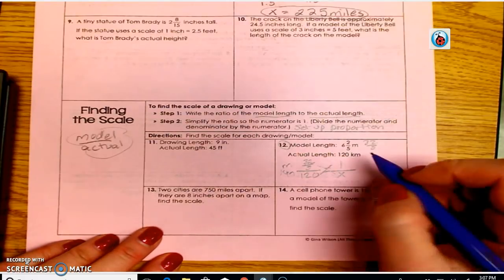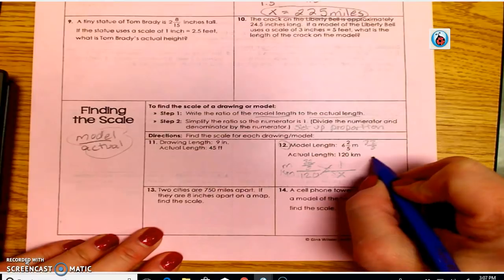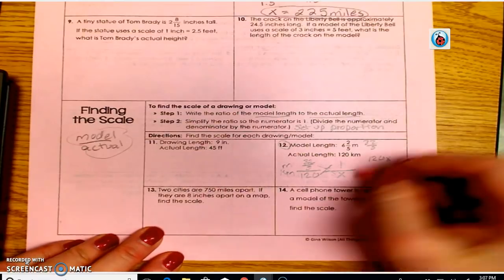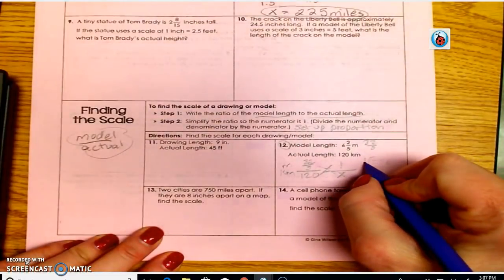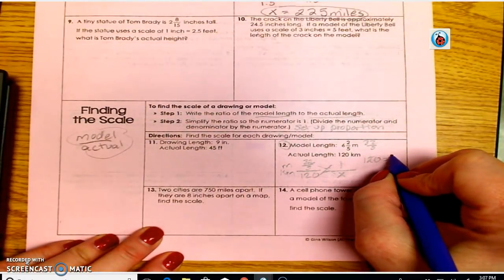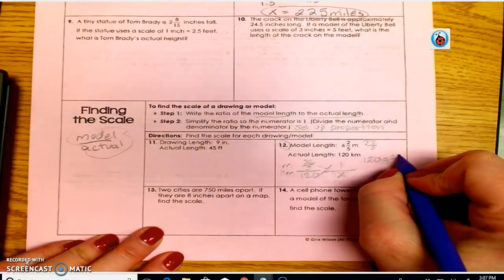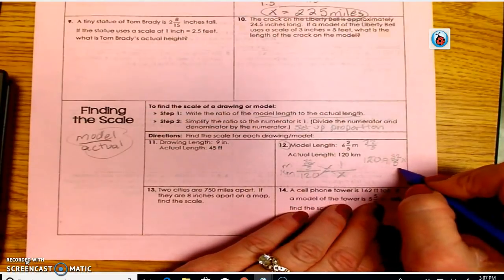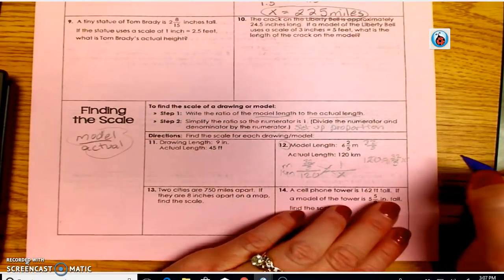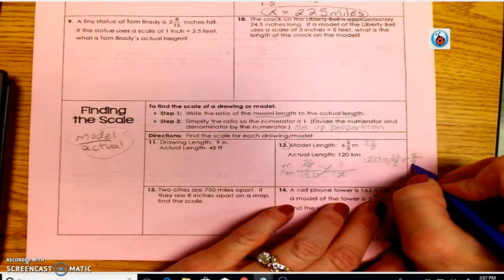And then I'm going to cross multiply. I get 120x. Nope, I'm sorry, 120 equals 32/5x. And remember, we can divide both sides by 32/5, or the shortcut would be to multiply by the reciprocal.